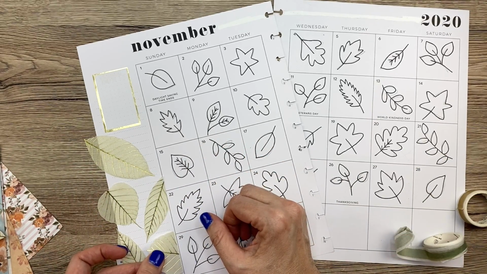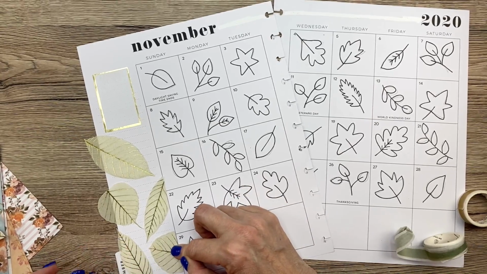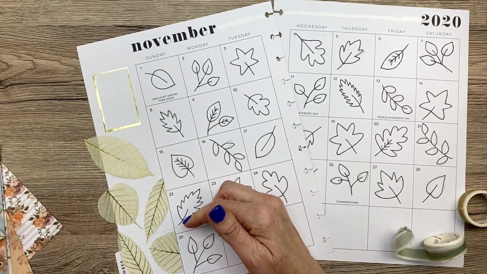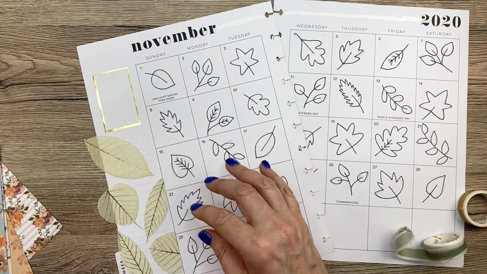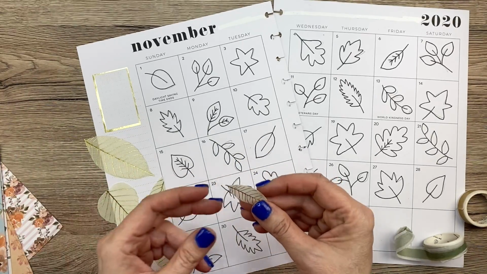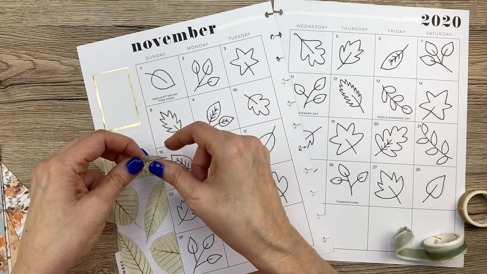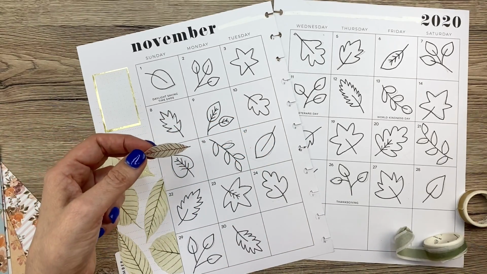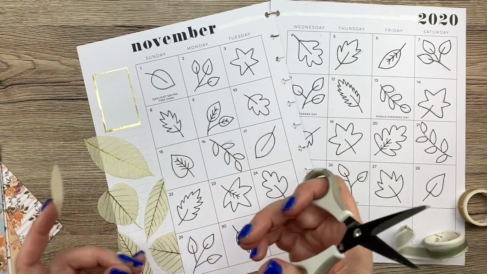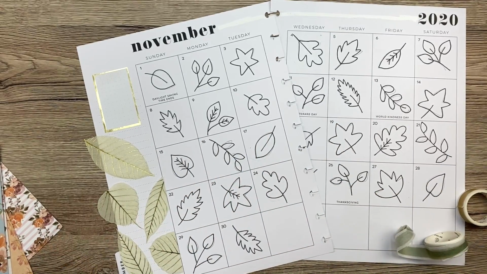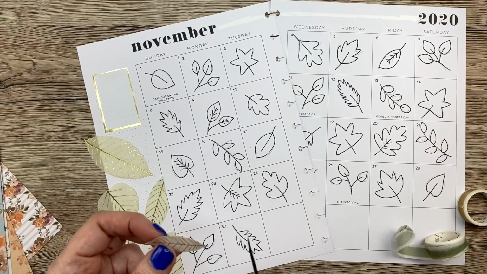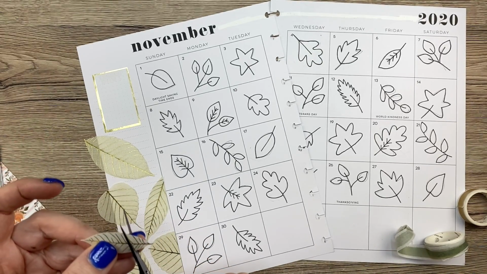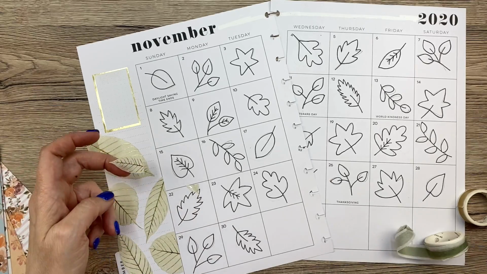So when you do these monthly spreads, just keep in mind you don't just have to put birthdays and holidays and appointments. You can make it unique and just do other stuff. I have talked about this before, but I do have a video on ways to use your monthly spread. So I will put that in the description box so you can see that.